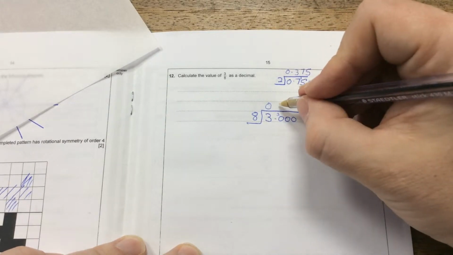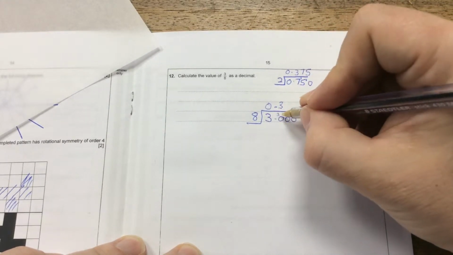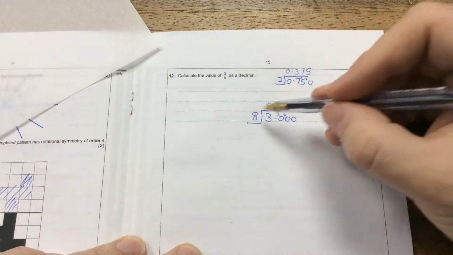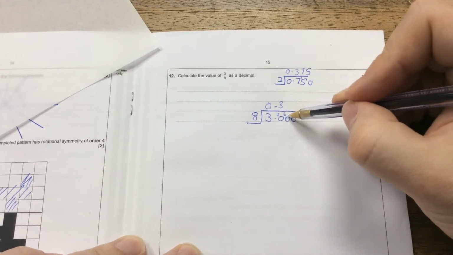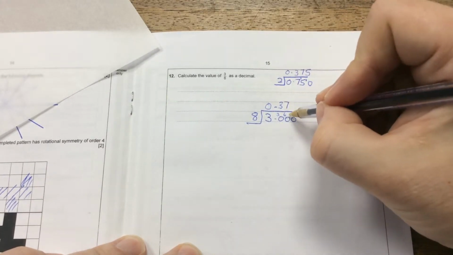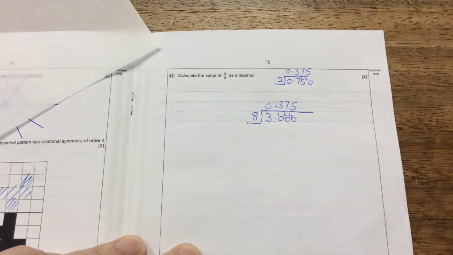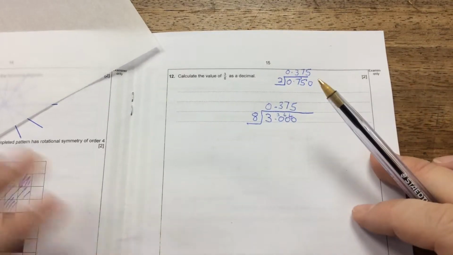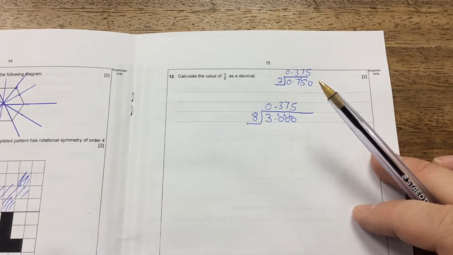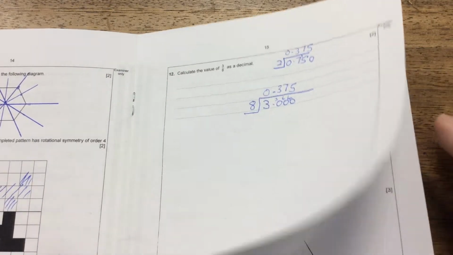How many 8's in 30? 3 8's are 24, 6 left over. How many 8's in 60? 7 8's are 56, 4 left over. How many 8's in 40? 5. So that comes out exactly the same. It's just a different method of doing it, depending which method you prefer.